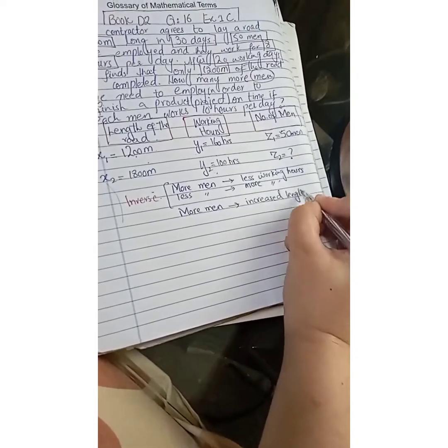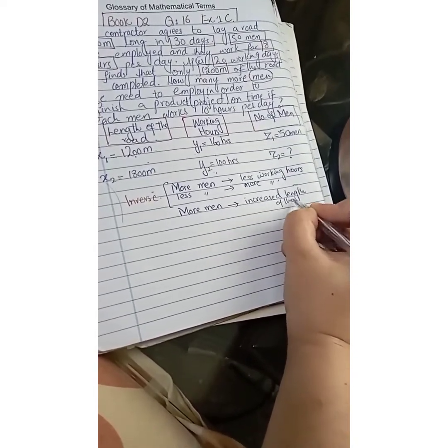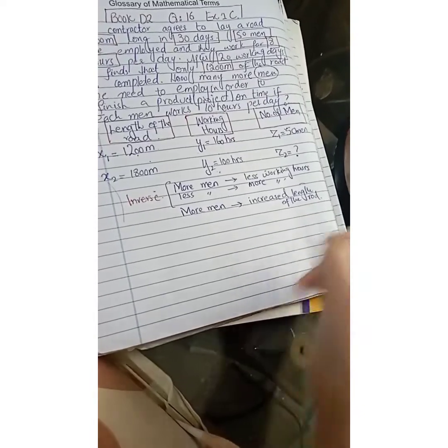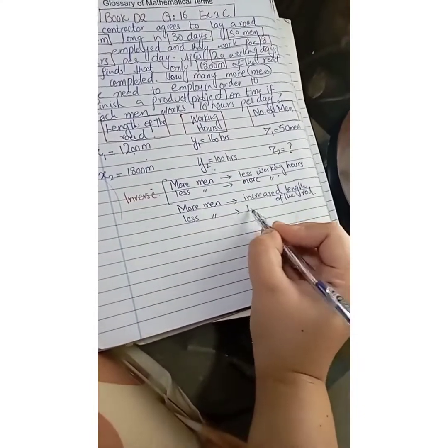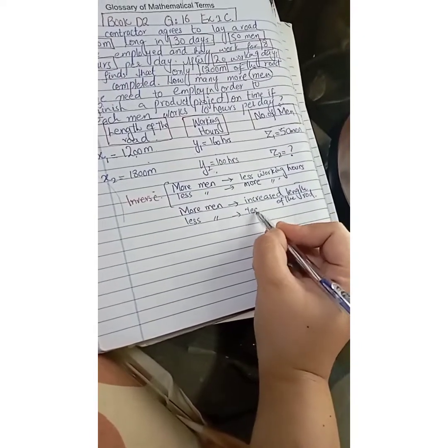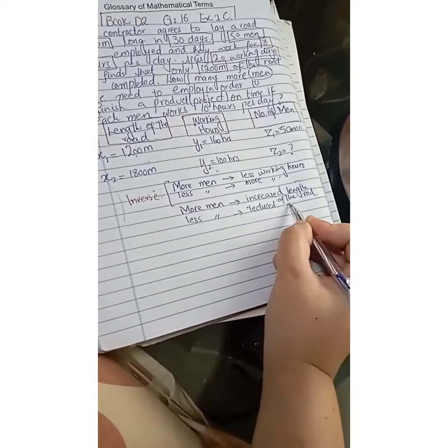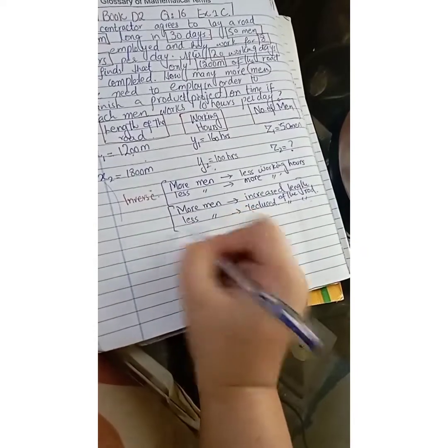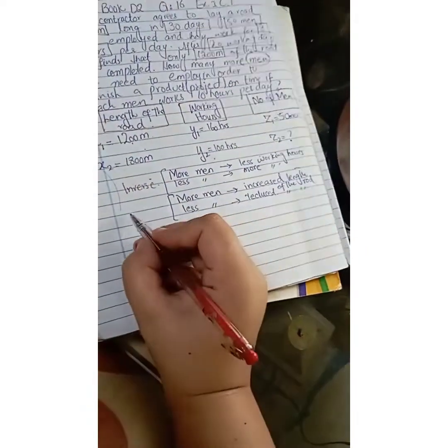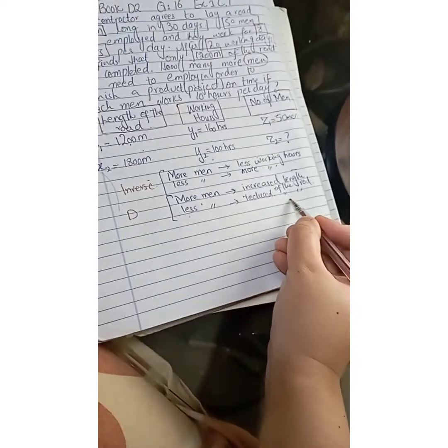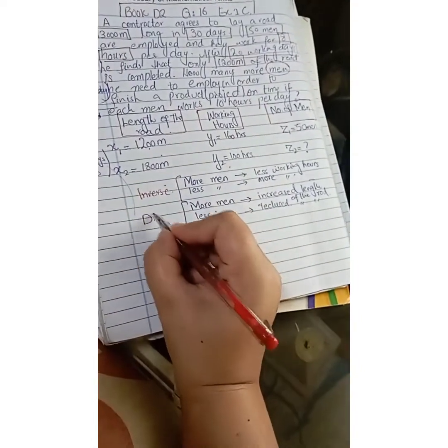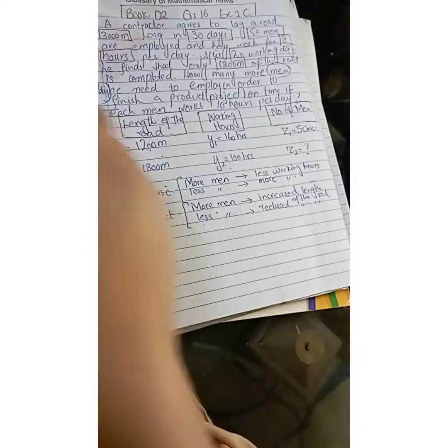And if I talk about fewer people, definitely the length of the road will be reduced. So from this I assume that this is direct: more men, more length; fewer people, less length. So it is a direct proportion.